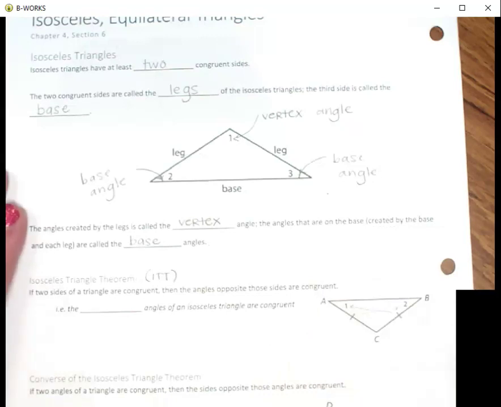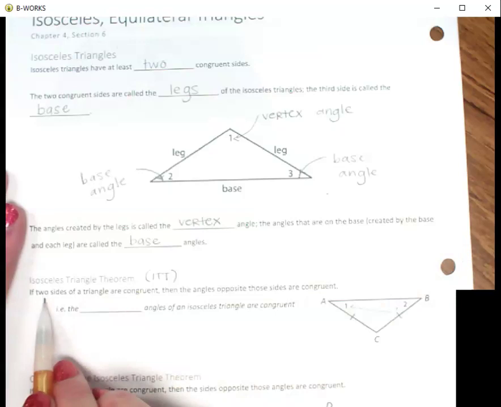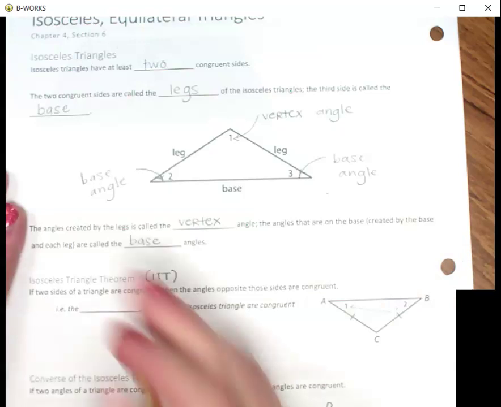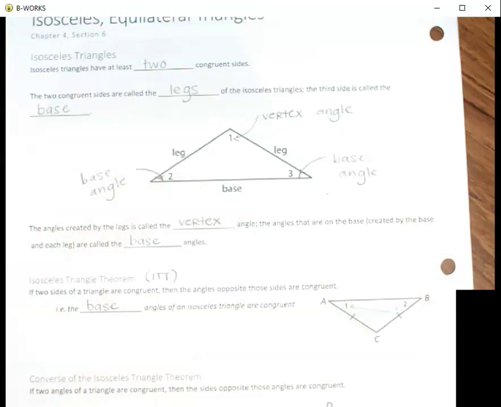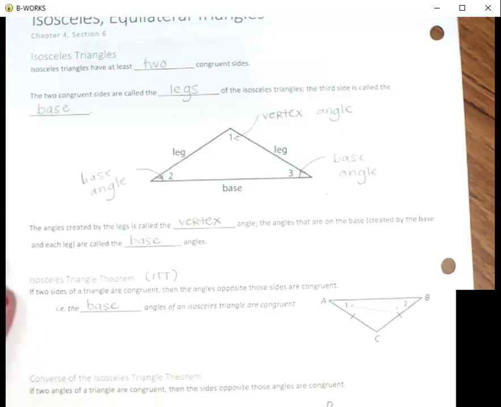Or a little bit better way to describe it, since isosceles triangles have two congruent sides, we say that the base angles of an isosceles triangle are congruent. The converse of that: if we know that two angles are congruent in a triangle, then those opposite sides are congruent as well.